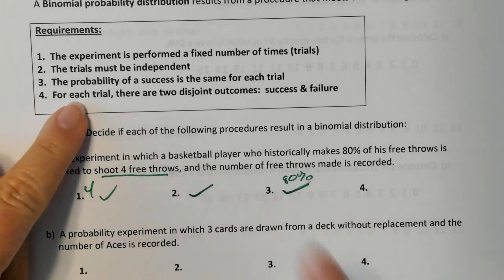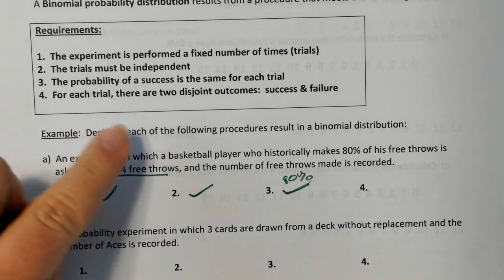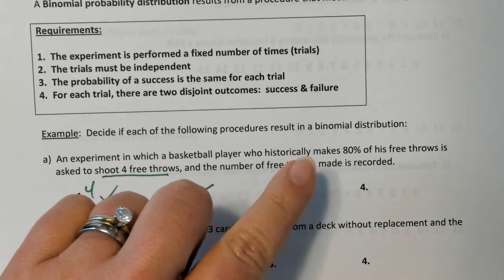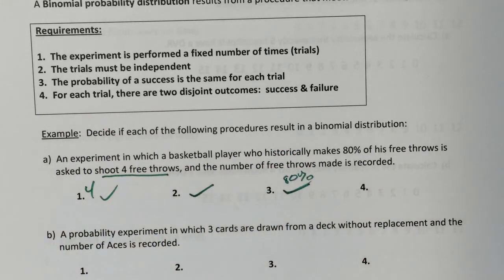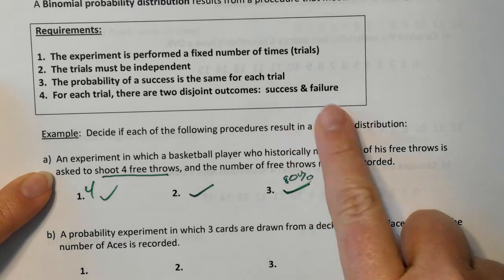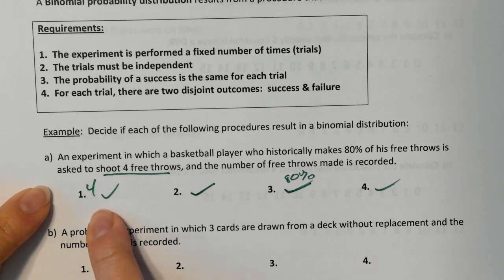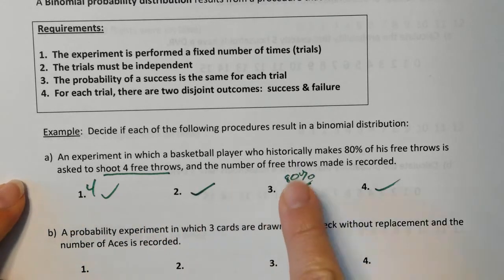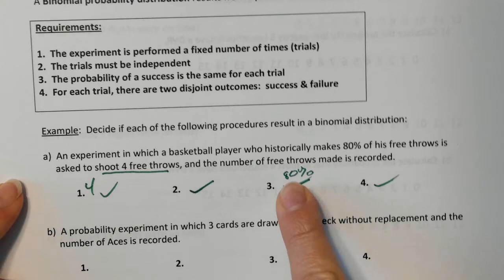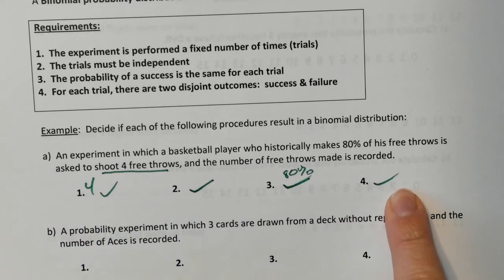So because each one has the exact same probability, because they're all independent of each other, yes, number 3 is a check. And in the 4th criteria, for each trial, there are 2 disjoint outcomes, success and failure. In other words, they can't both happen. And that's happening here. When he shoots the ball, it either goes in or it doesn't. He either makes it or he misses it. That's success or failure. So yes, this is definitely an example of a binomial. There were a set number of trials. They were all independent. Each trial had the same chance of success. And he either succeeded or failed on each shot. So yes, this is a binomial.